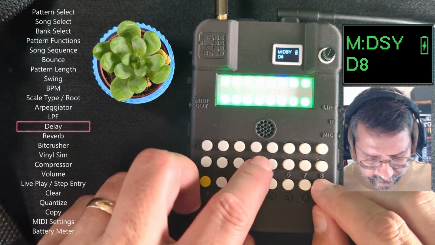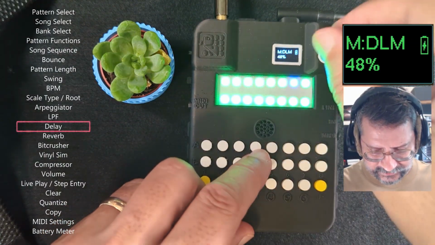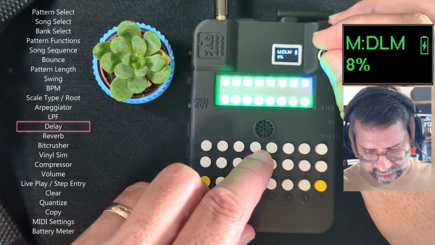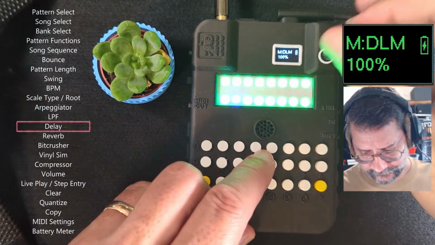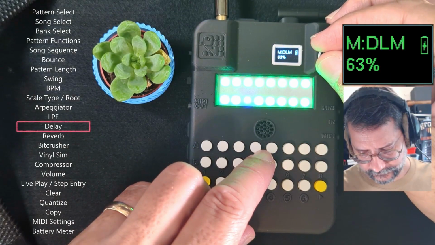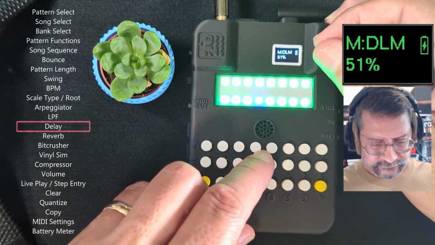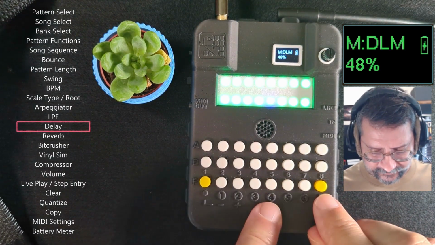Cool. And then also we have delay mix. So how much of this delay do you want to hear? Turn it down really low or all the way up. That's our delay.